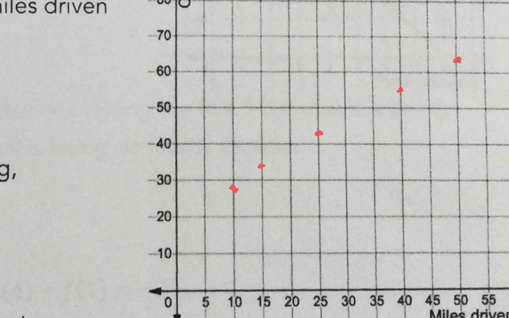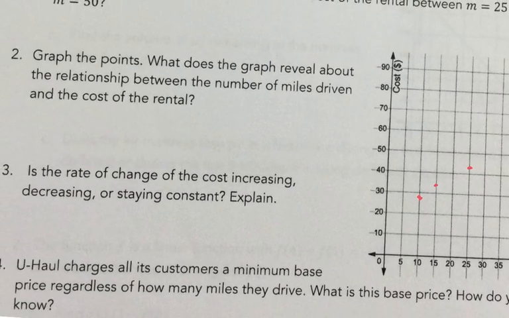Well, hot dog. I can't draw a straight line. It's close. So that's where they're asking, what does the graph reveal about the relationship between the number of miles driven and the cost of the rental? The points make a line. Yeah. Don't overthink it. You guys can math.